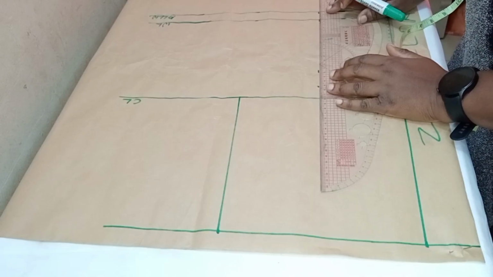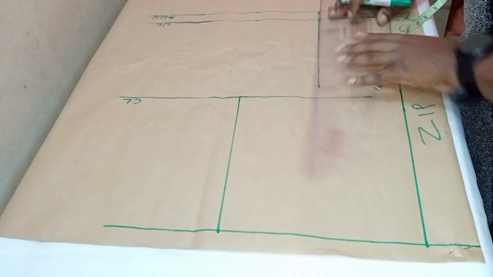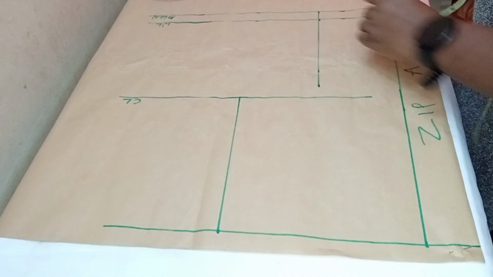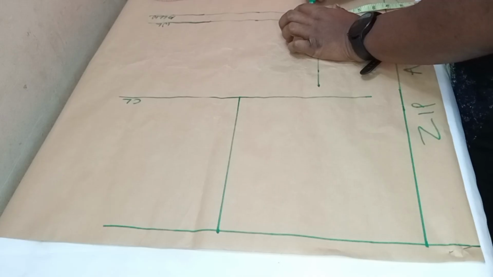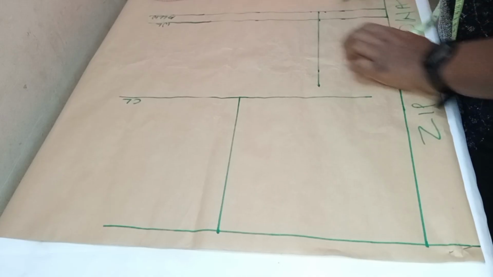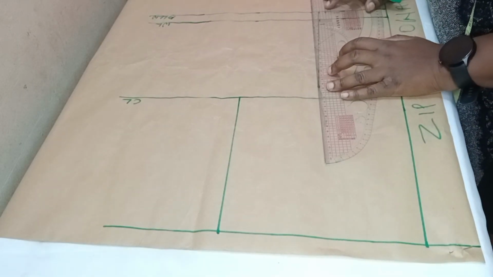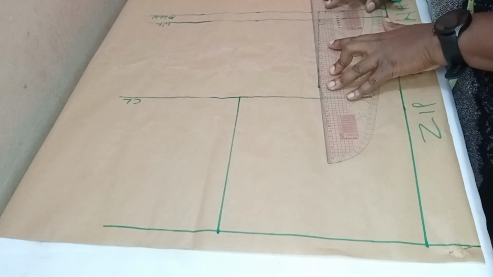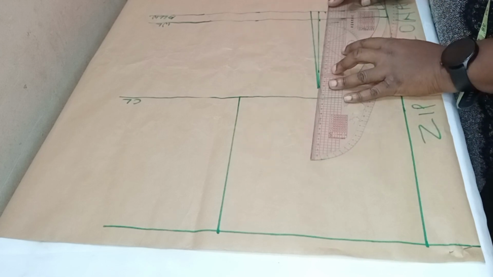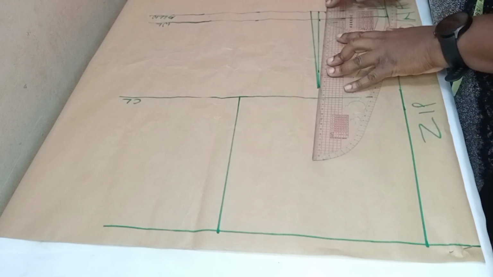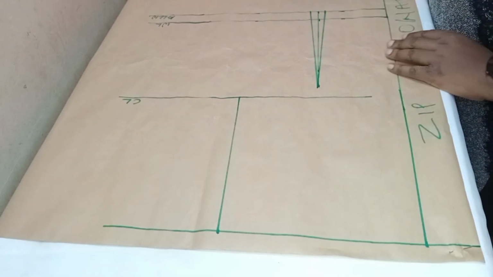That's my nipple to nipple, and I'm going to use the same nipple to nipple from top to down, giving us a straight line. So I take half an inch to the right and half an inch to the left. We're not doing princess darts at the back. We're just doing normal darts at the back. Maybe I'll do another tutorial where I'll show you how to do princess darts for the back as well. So yes, that's what you see me do.